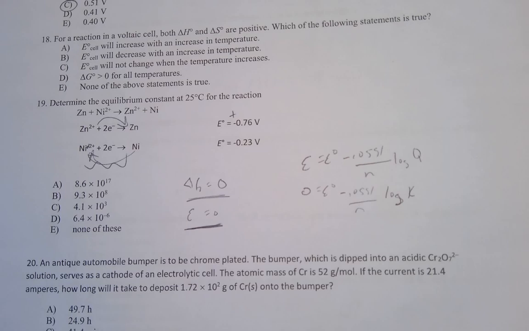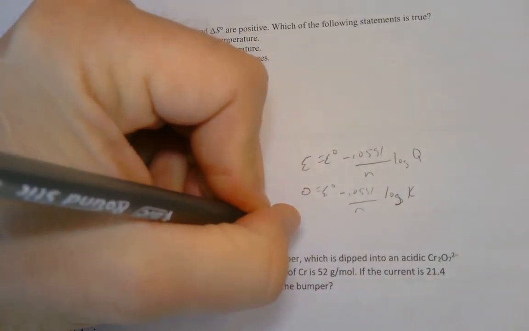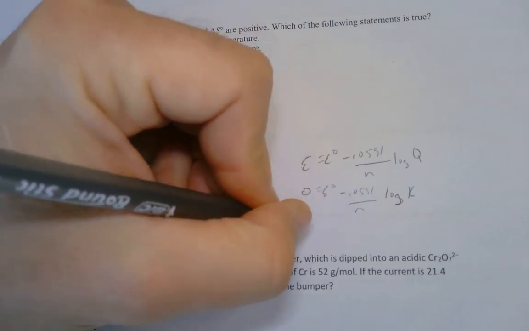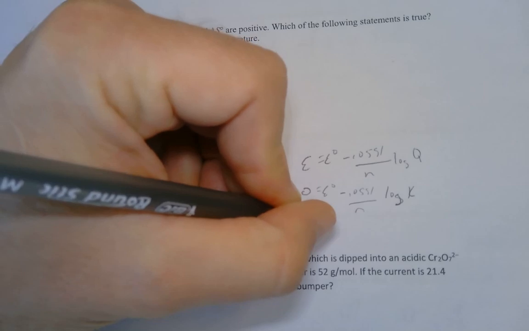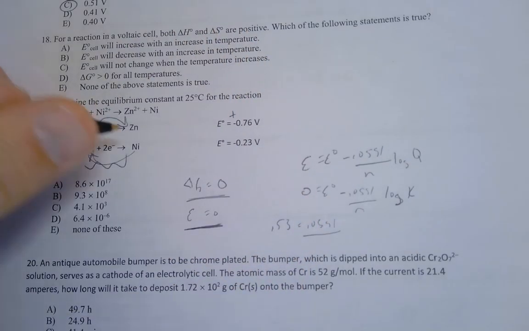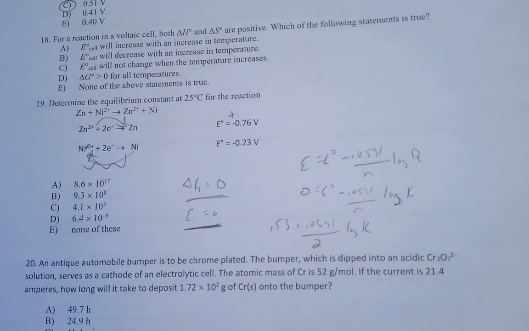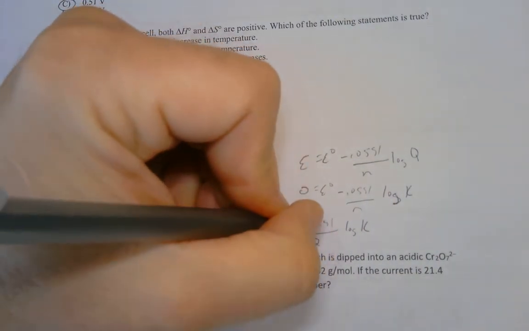And I've got to delete something off of my calculator here. There we go. So E standard is 0.53. And then we move that over, that becomes negative. And so both of those are negative, right? So 0.0591 over N, number of electrons would be 2 here, times log of K. I'm left-handed, so you can never see what I'm writing.